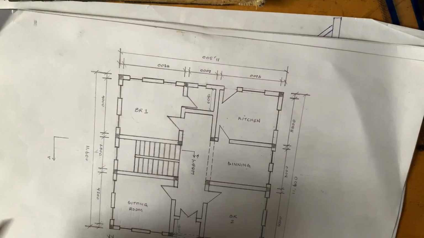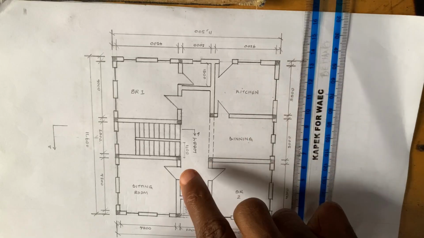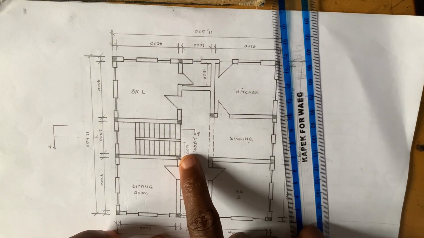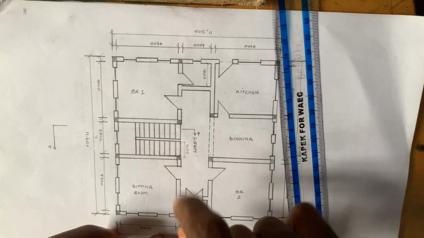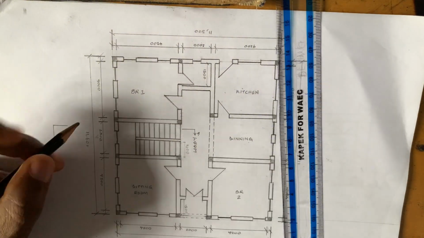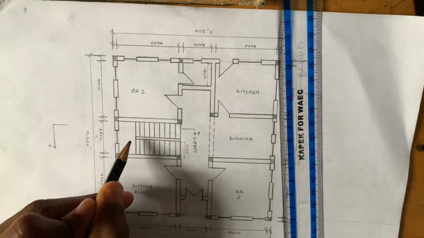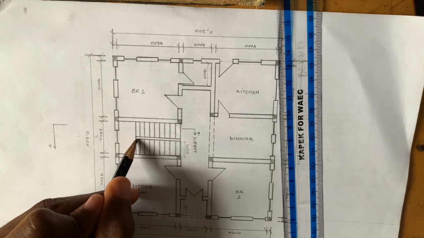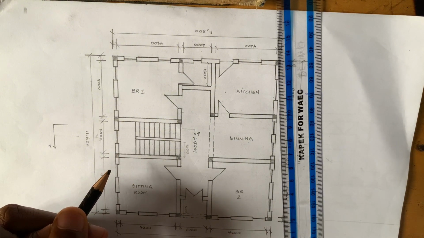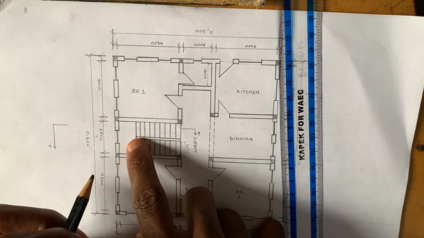The y will be how wide this staircase is, from here to here. In this drawing, the width of the staircase is given as 1,200. But in a case when you are not given the width, this is what you do. You know that the dimension from here to here is 2,500, and there's usually an opening here in the staircase. This opening is usually 50 to 100 mm. Let's just assume that it is 100 mm.